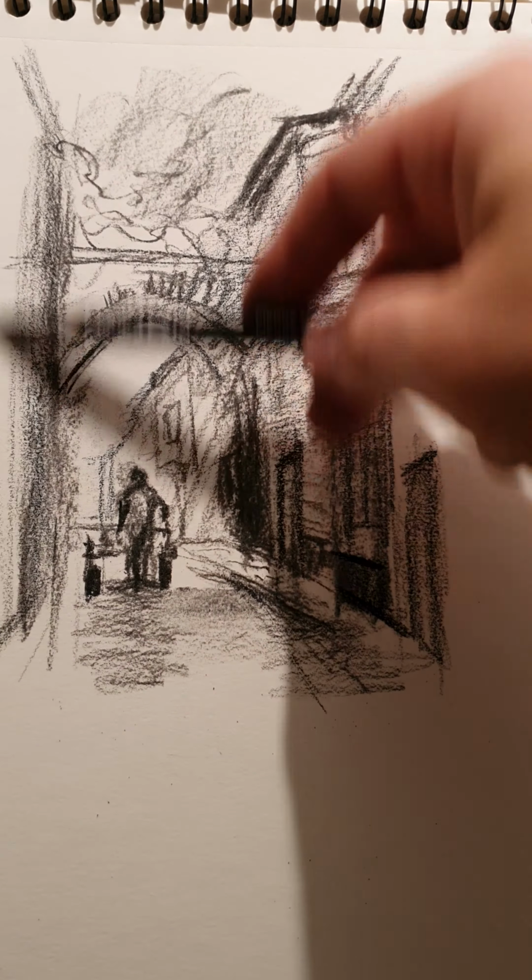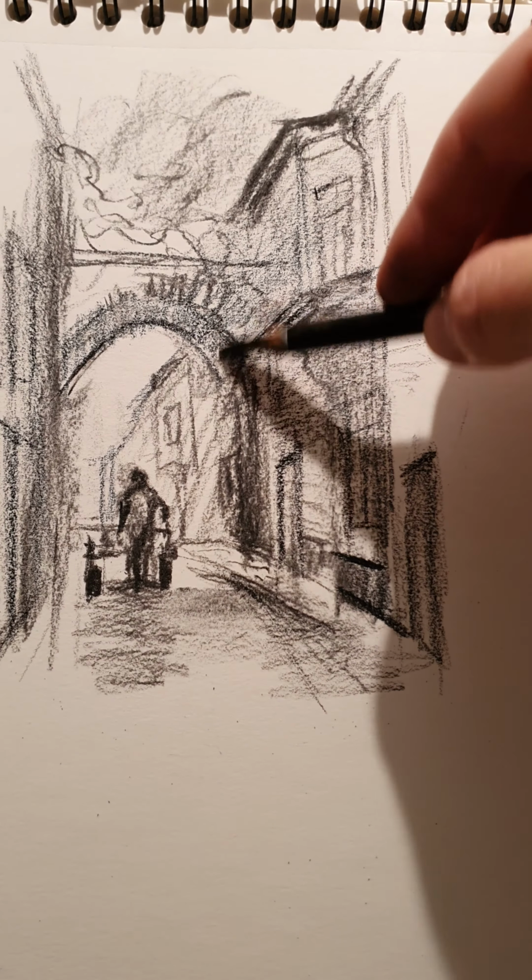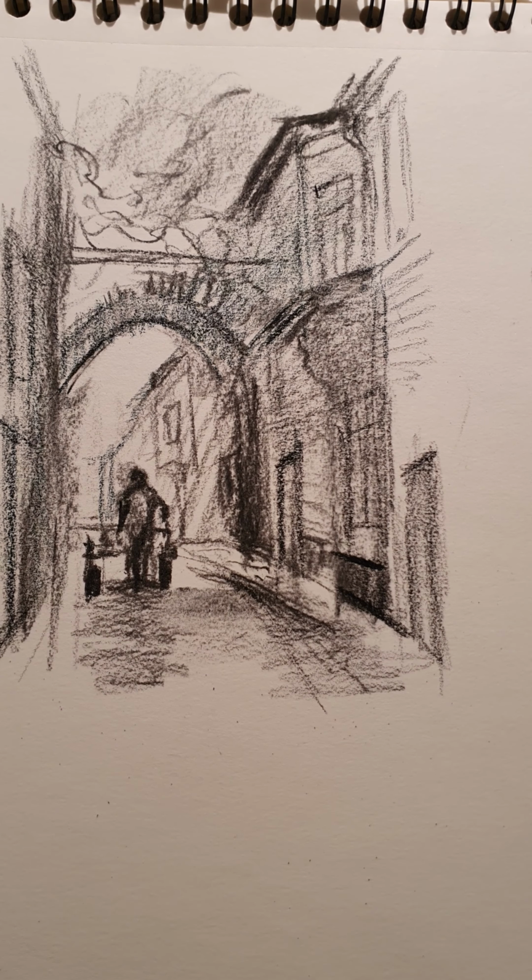Again, maybe I'm going a little bit too far to the left there. It's not much information again there. And the shadow underneath the whole thing, the whole arch. Okay.